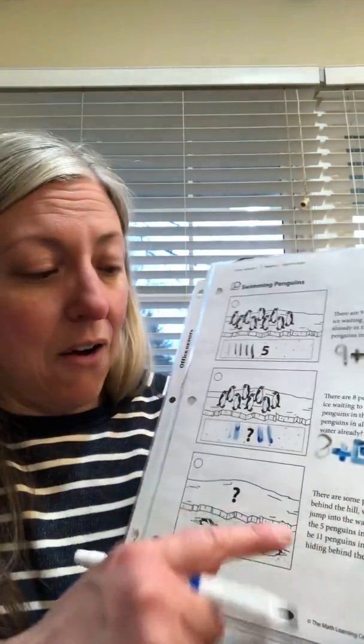There are some penguins hiding behind the hill, waiting to run out and jump into the water. When they join the 5 penguins in the water, there will be 11 in all. How many are hiding behind the hill? Wow. So we have to find out how many are hiding.